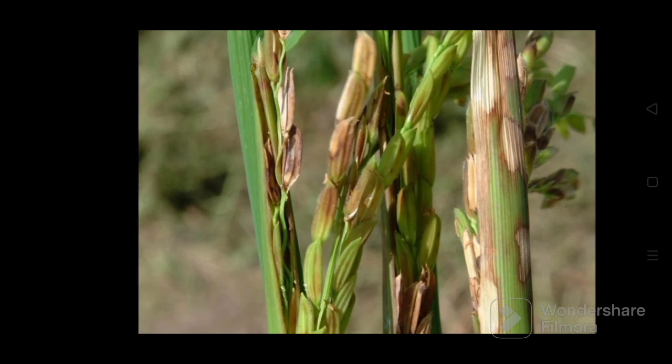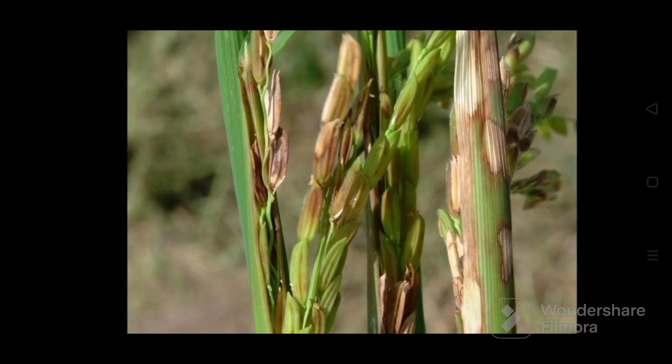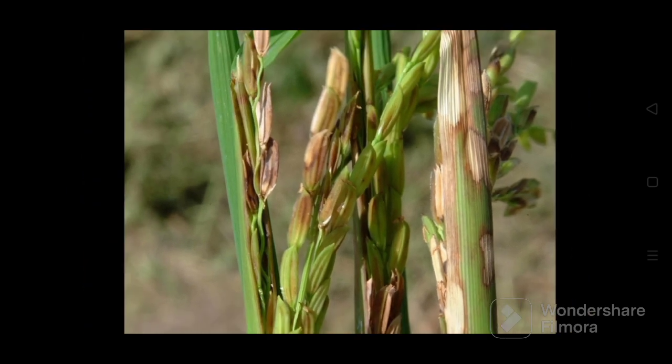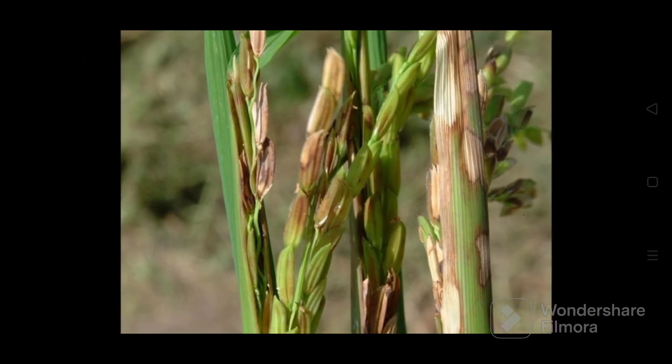Now, as you can see, there are dark spots. These dark brown spots are seen in the glumes, and when the endosperm becomes brown, that reduces the quality of the grain. So this is how the disease infects the inflorescence of the plant.